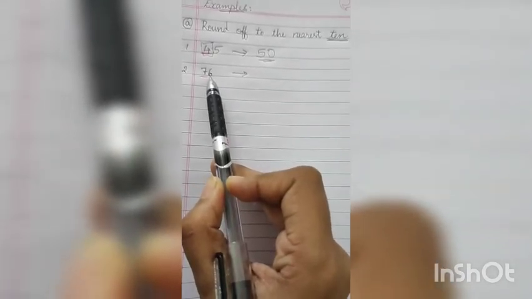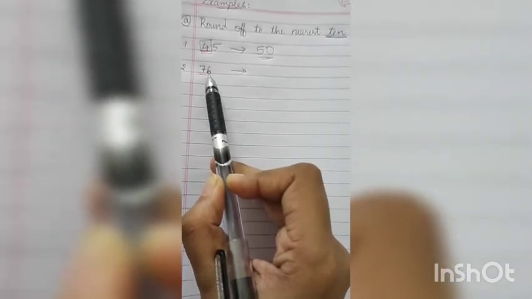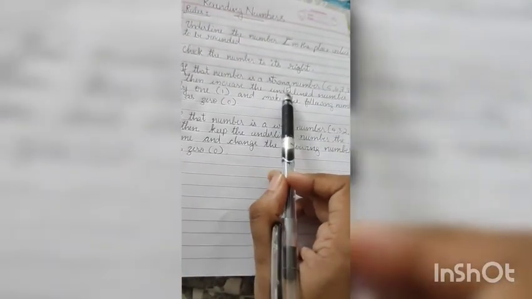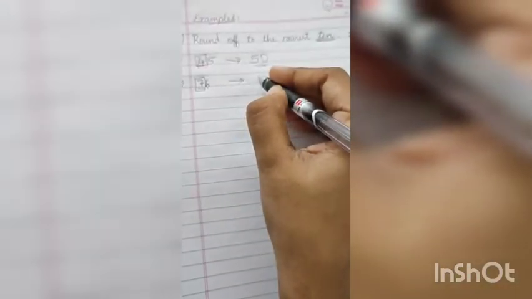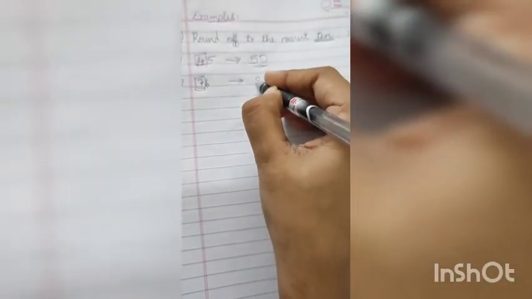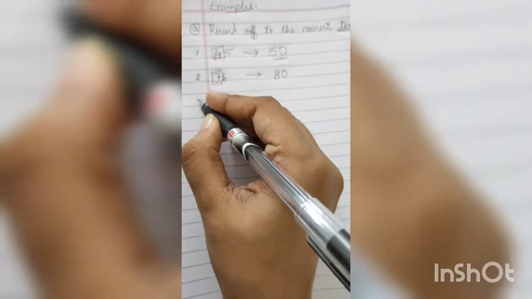Any number above 5 is a strong number. So when we have a strong number, we have to increase the number underlined by 1 and make the following numbers into 0. So what do we do here? Increase the number 7 by 1. 7 plus 1 is 8 and make the following number 0. So we get 80. Alright.